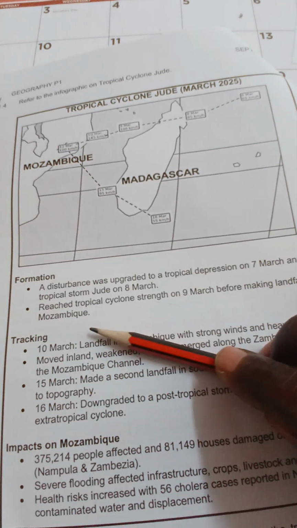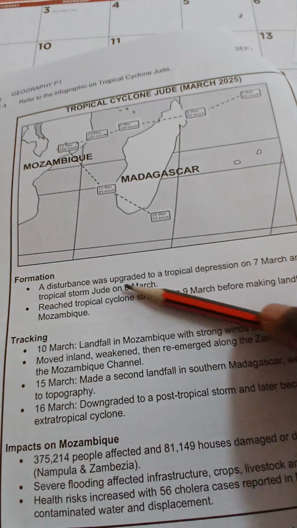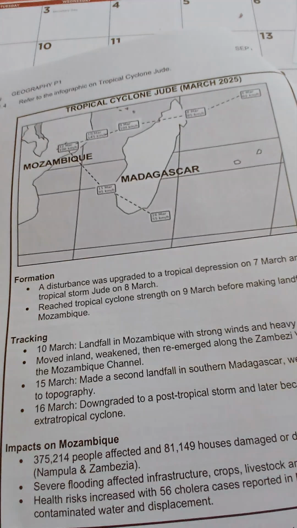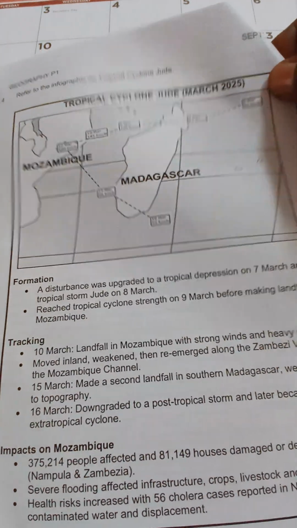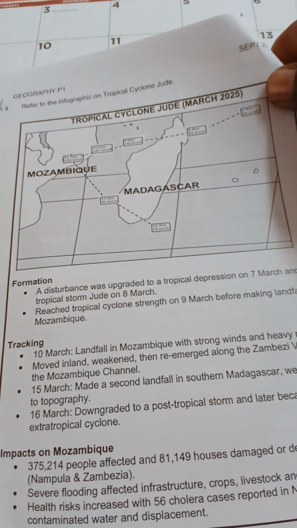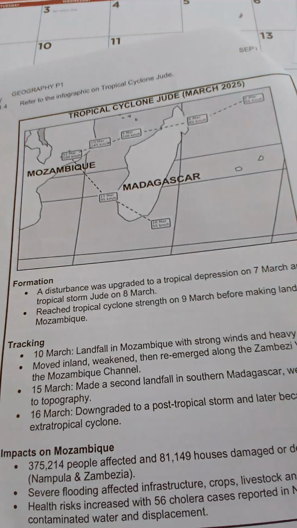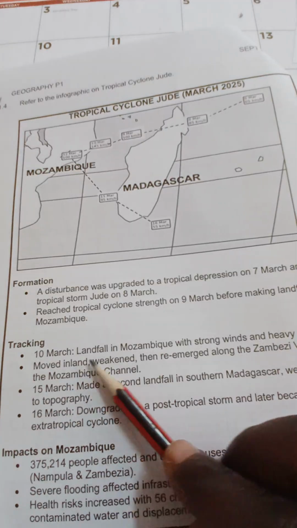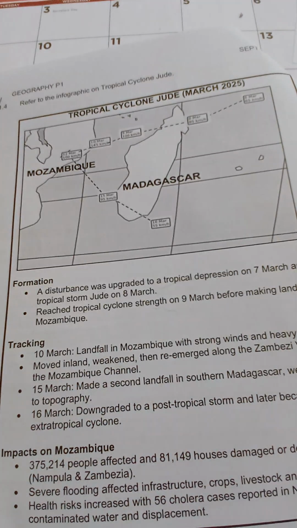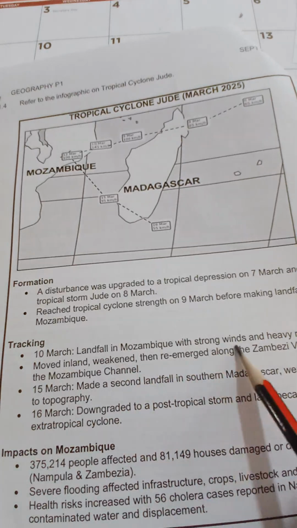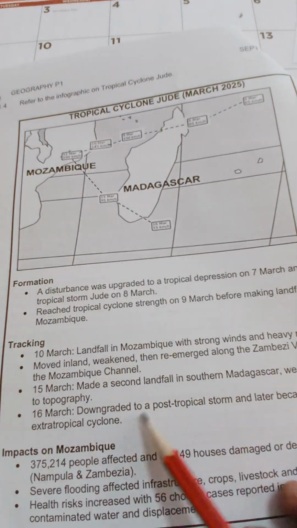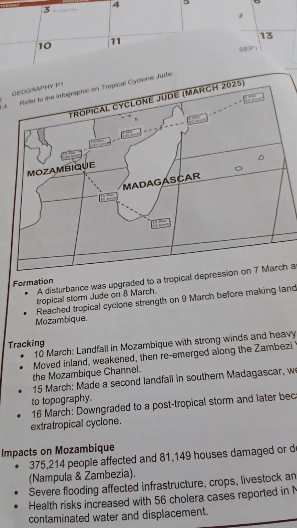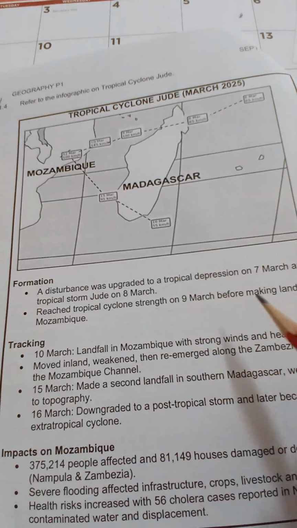Which means the tropical cyclone, from where it started, has now been upgraded. You can see it's gaining momentum, which means it's even more destructive than when it started. Then tracking, 10 March. That is the use of GIS in tracking tropical cyclones. Landfall in Mozambique, strong winds with heavy rainfall. They're tracking the weather conditions, which means they comment on the weather conditions. What are the impacts? Negative, and also how destructive it is as it is moving.